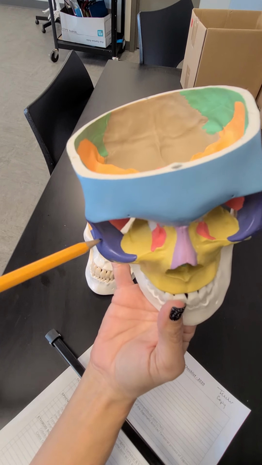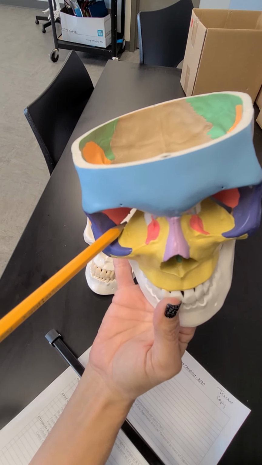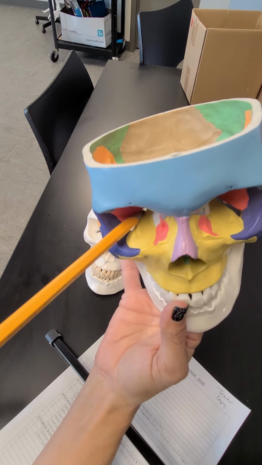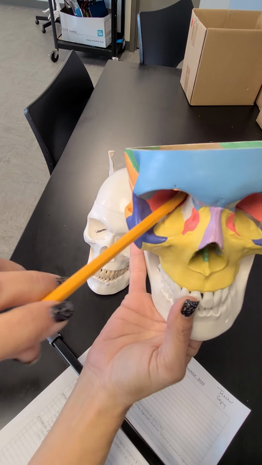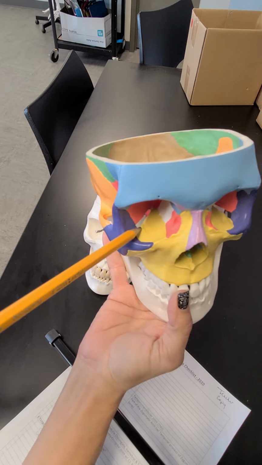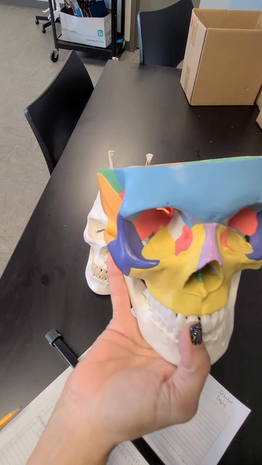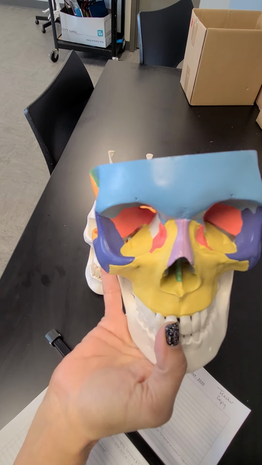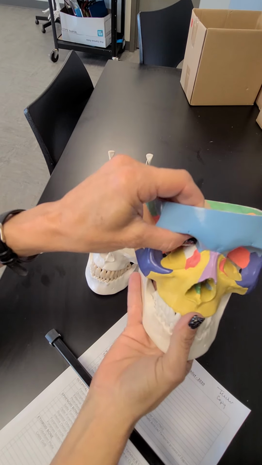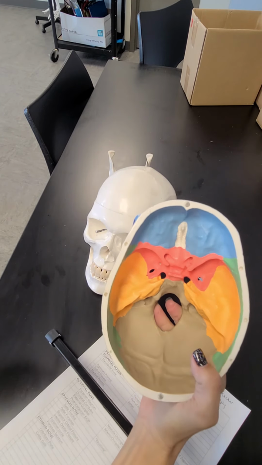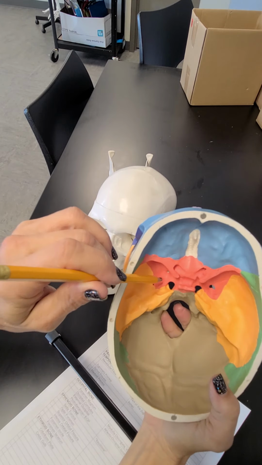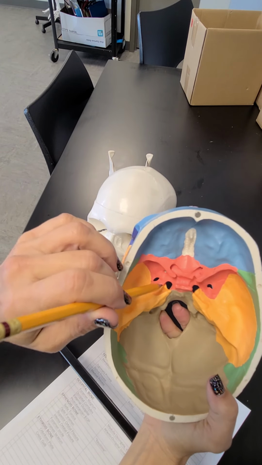And then down here, you can see this slit right here. This is the inferior orbital fissure. Okay, so optic foramen, superior fissure, inferior fissure. And then two holes or openings. So if we go back to here, we already had the optic foramen here. So there's actually three, but you just have to learn two of them.